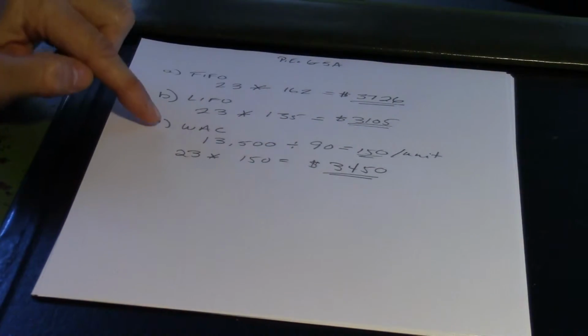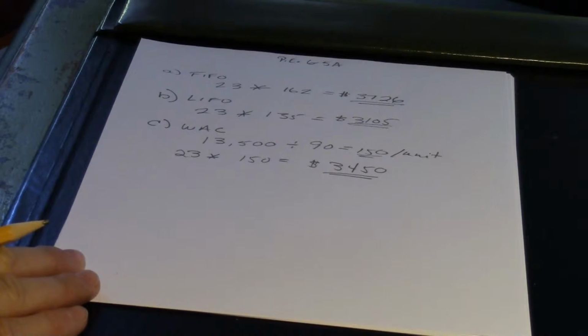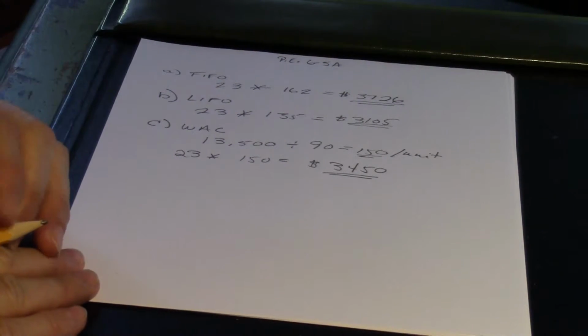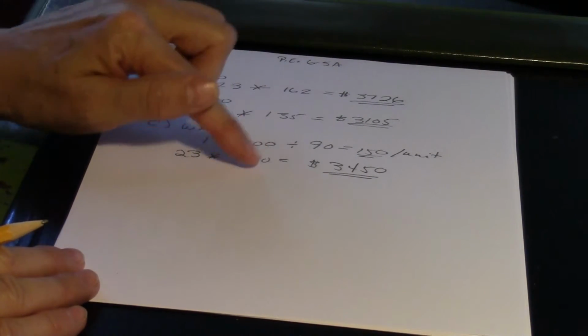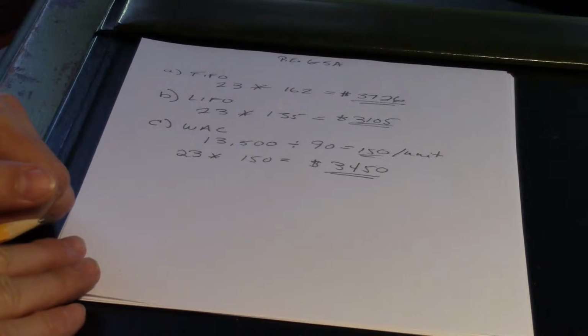This was a little different than these because we had to figure out the average cost per unit first. That's the only reason it was different. Then we just applied that same per unit cost and came up with our $3,450.